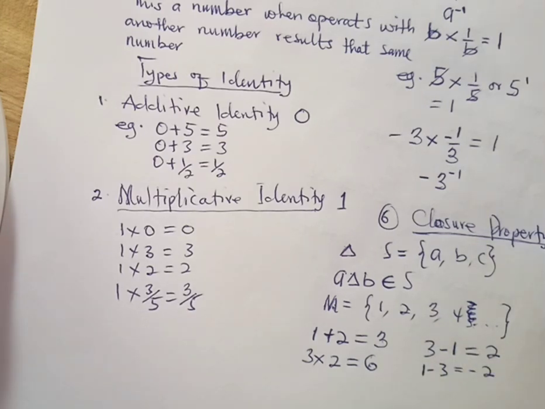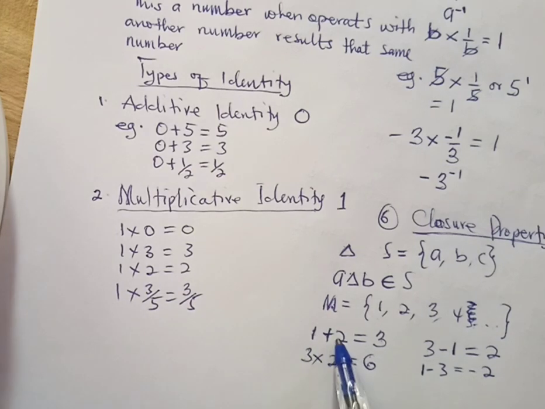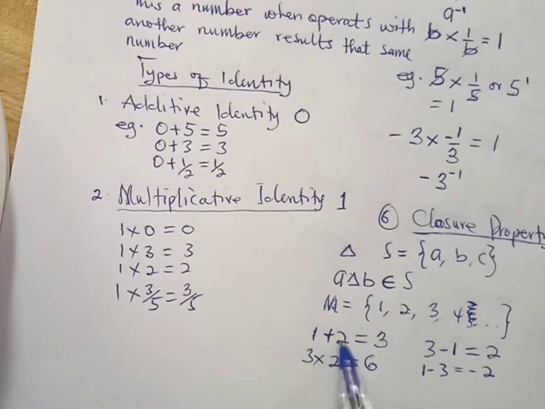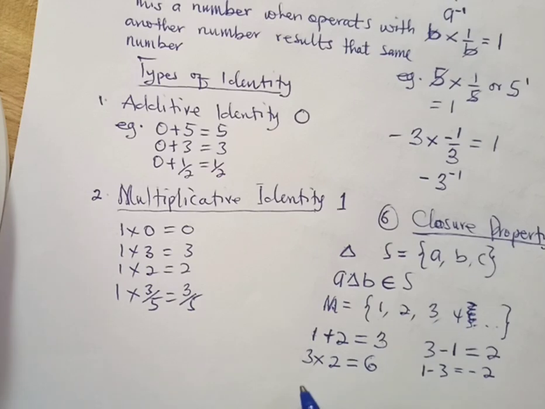Okay, good. But if you come to addition, even if you change the position, so 2 plus 1, you still get 3. If you change here their position, you still get the same. So for addition and multiplication, always they are what? Closed. But when it comes to subtraction and division, it is not always. Okay, it is not always, right?